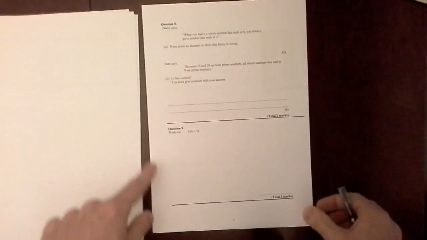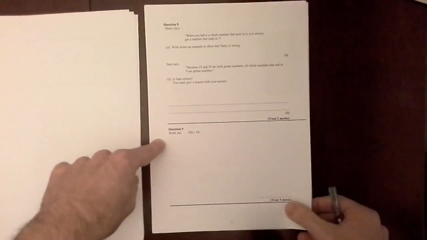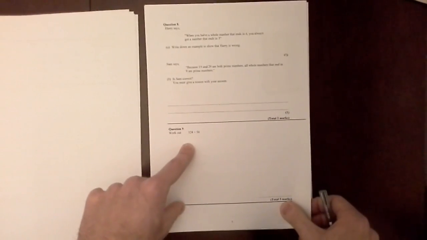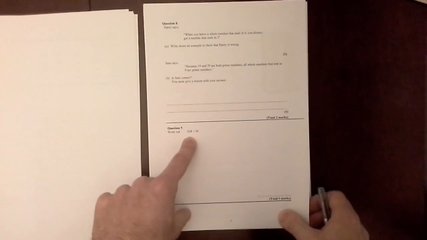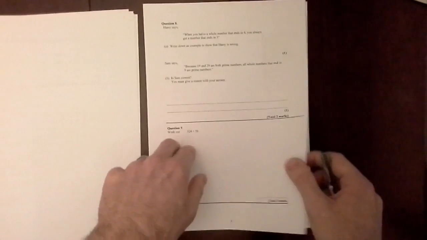No great problems in question 8 or question 9. The only mistakes made in question 9 were just basic arithmetic mistakes. If you've got that question wrong, you need to go back through your numbers and just check that you've done the right thing.